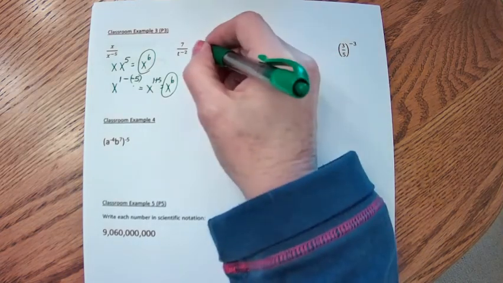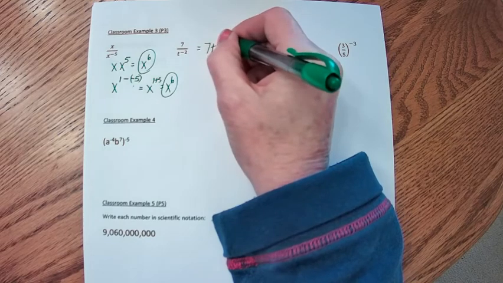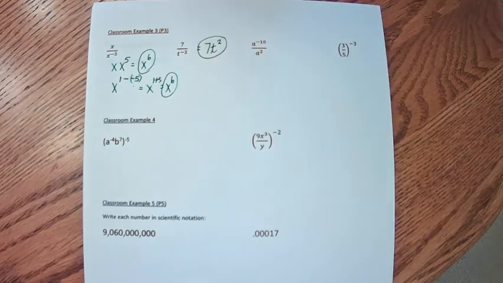7 divided by t squared. Nothing's happening with the 7, but we're moving that t squared up into the numerator, giving it a positive exponent.